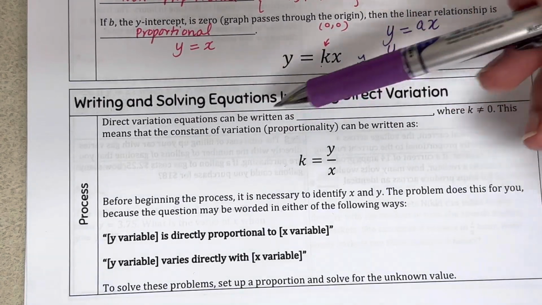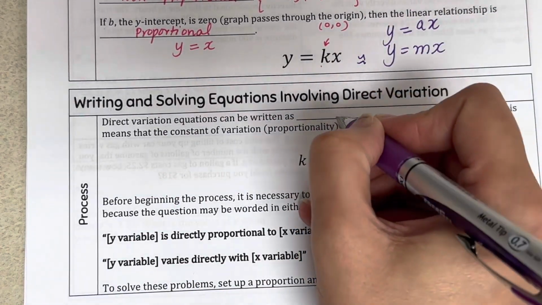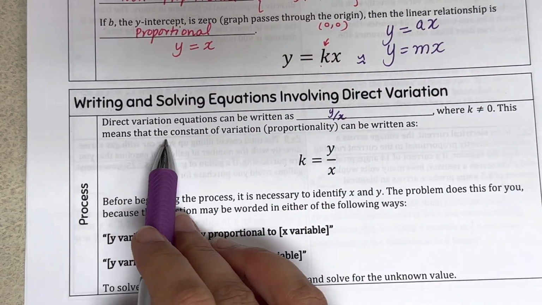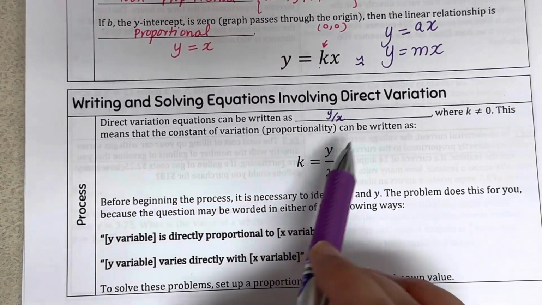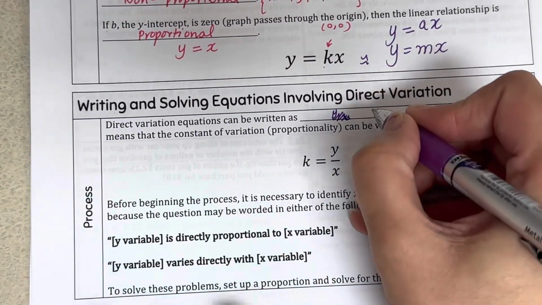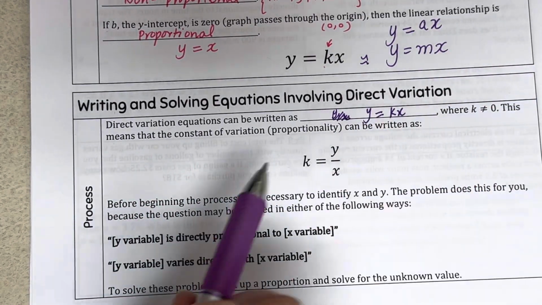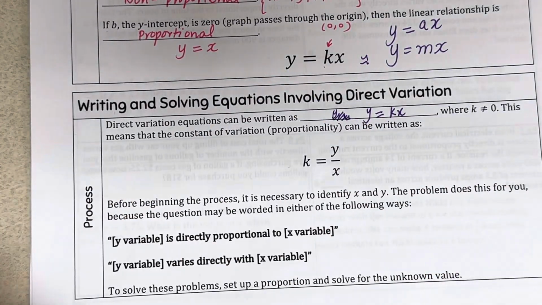Direct variation equations can be written as y equals kx, where k is not equal to 0. This means that the constant of variation or proportionality can be written as k equals y over x. It's as simple as a two-step equation.